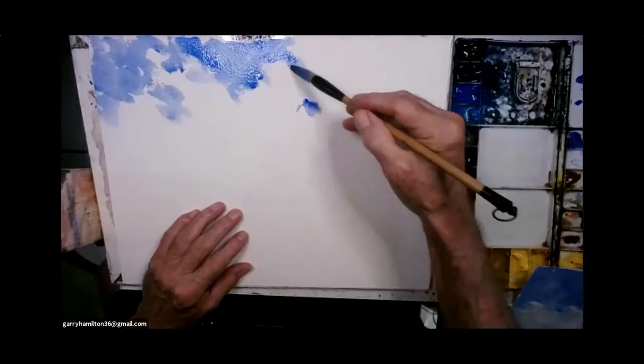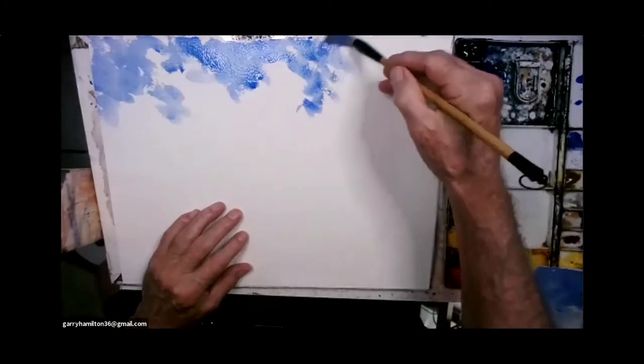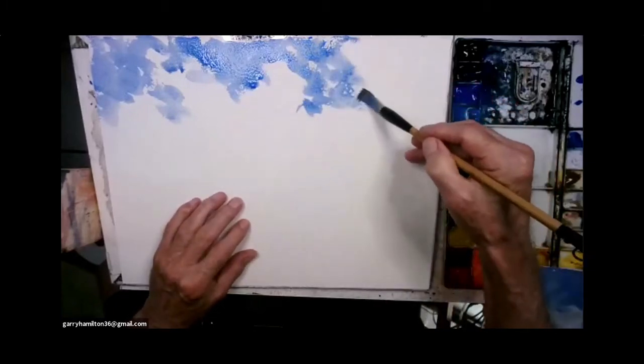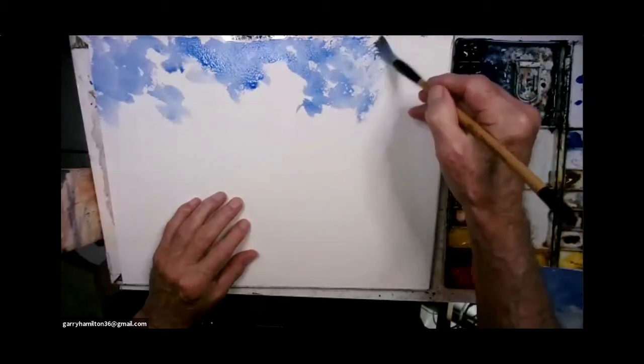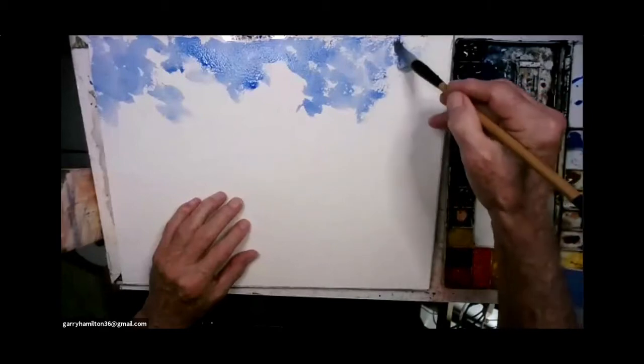Gary, are you painting on dry paper? Yep. If I had wetted this, I couldn't get the same dry brush effects that I'm going for right now. That doesn't mean I can't charge it, because I do want to get the sky darker than this at the top.